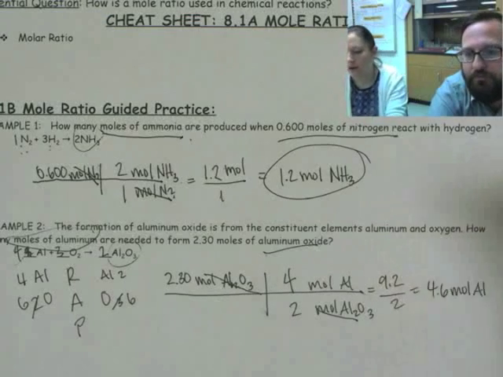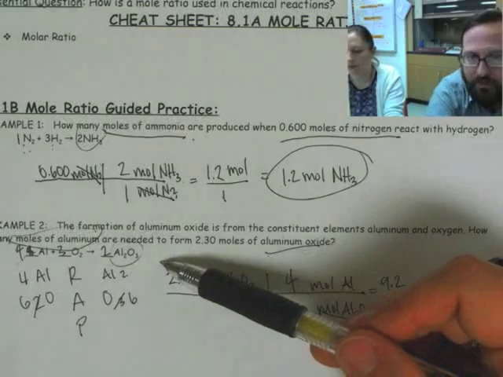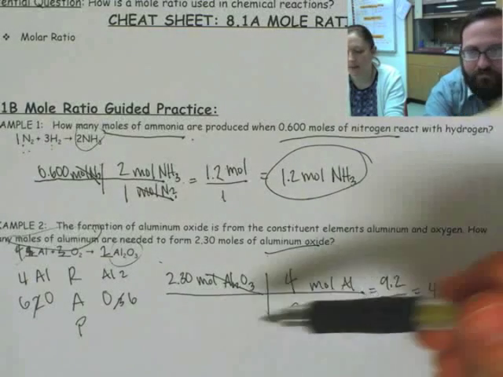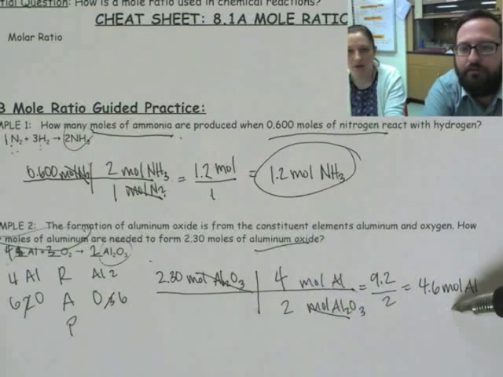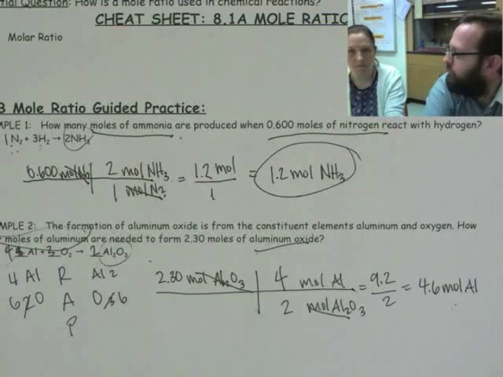So these are kind of like recipes, huh? Right. For chemistry. Yes. So in order to get that much aluminum oxide, I need to put in 4.6 moles of aluminum in the beginning. Right. Yes. Cool. I think I got it. Let's practice some more. Okay, great.